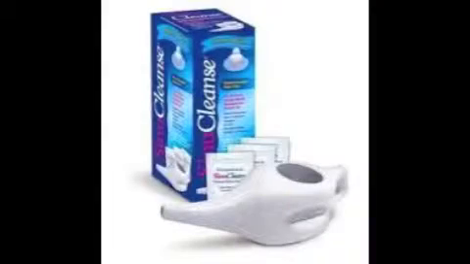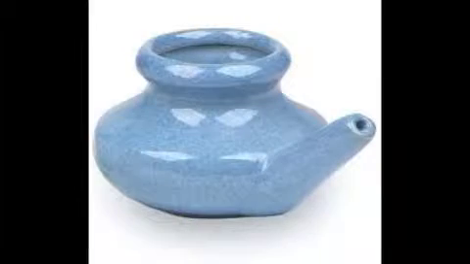Following diagnosis of the sinus infection or just sinus congestion, I often recommend using what they call a neti pot. Neti pot is an ancient Ayurvedic Indian remedy. It still today is as relevant as it was in ancient times.